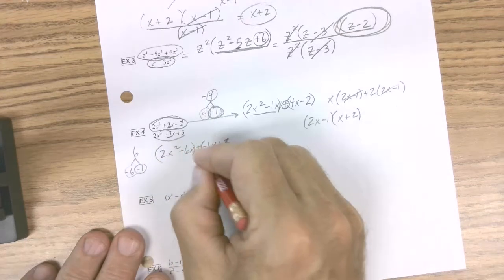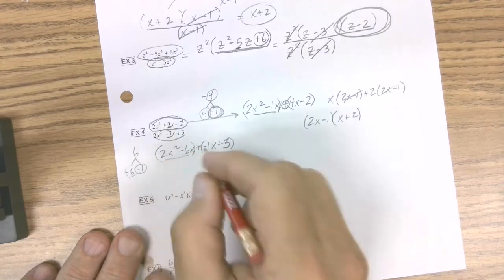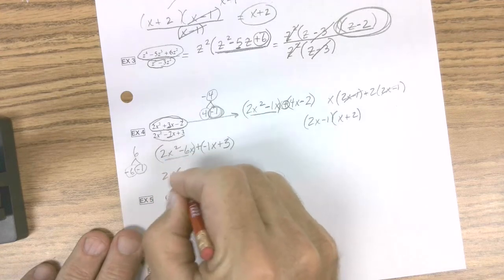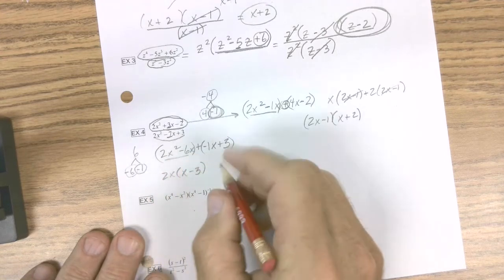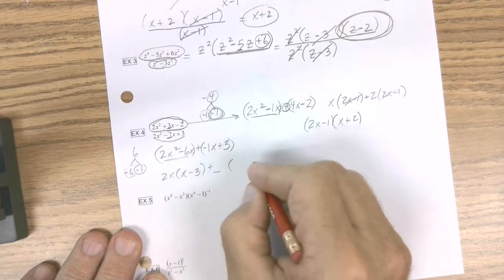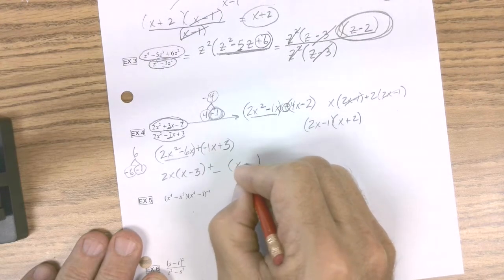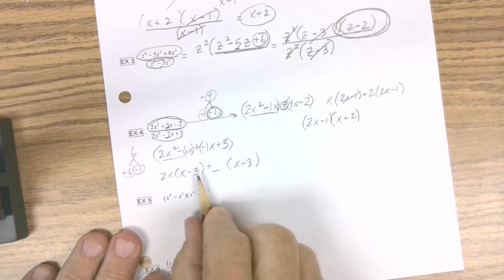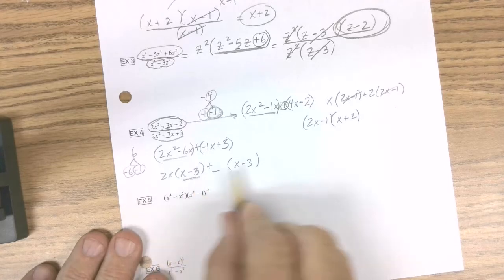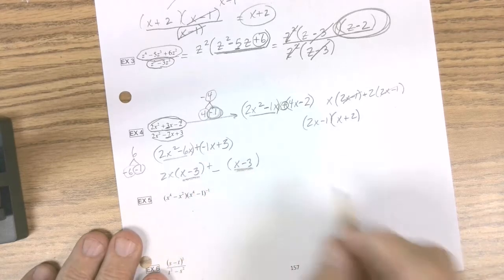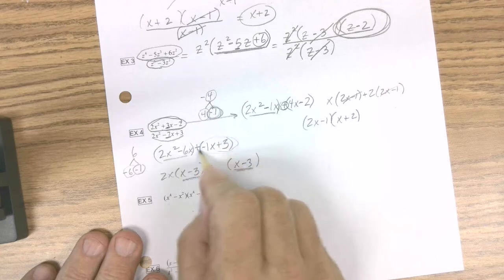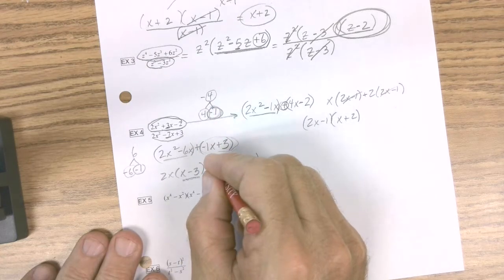Insert your parentheses. What can I take out of here? 2x. What's left? X minus 3. This is where I encourage you guys to cheat. When I say cheat, I don't really mean cheat. I mean take advantage of what you know. In order for this one to keep going, these two things have to match. But what do I have to take out of this to make it look like this? -1.